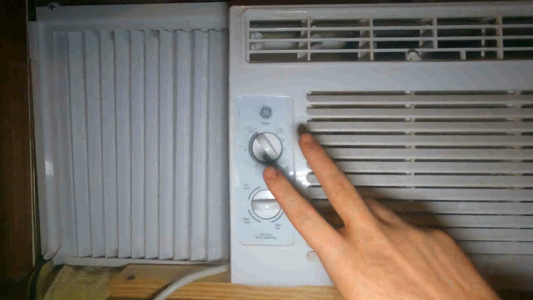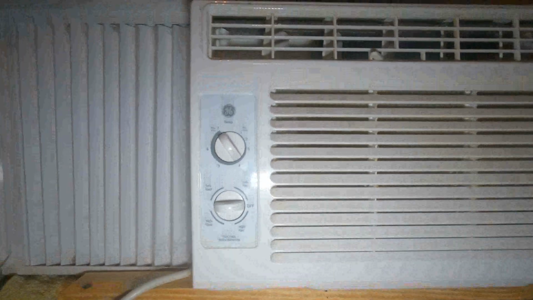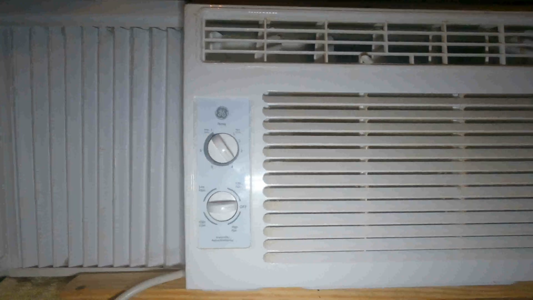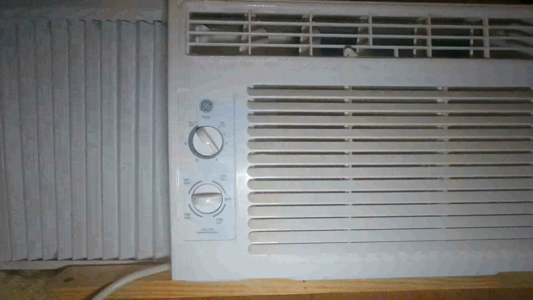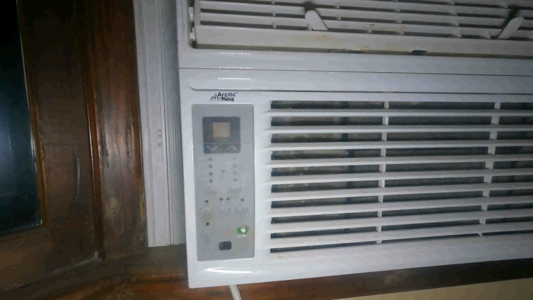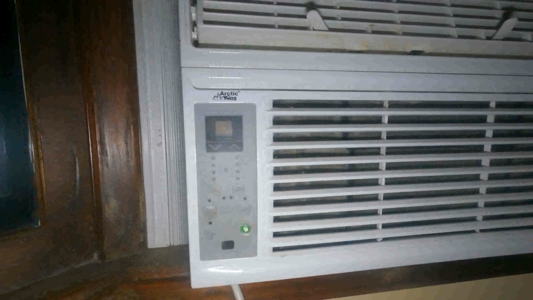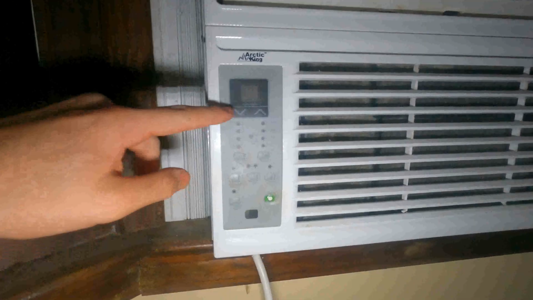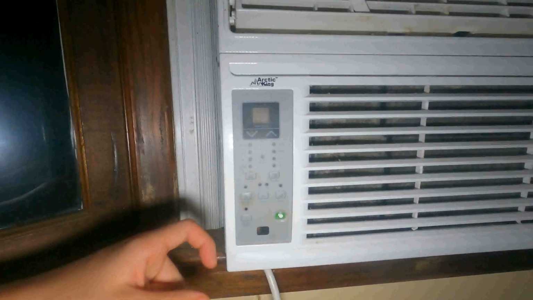But now let's move on to the second, more modern type you will see more commonly these days. Okay, this is the other style you will more commonly see these days with window air conditioners. This is the digital thermostat style.